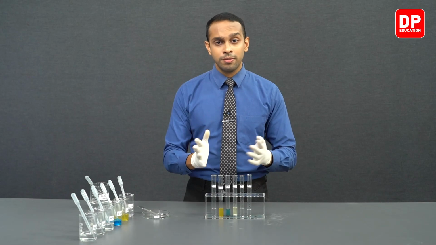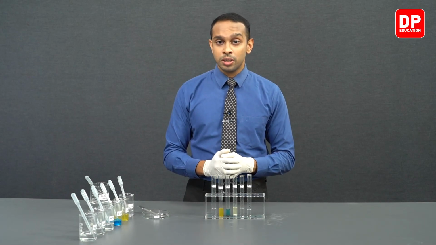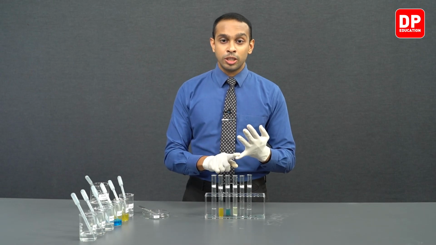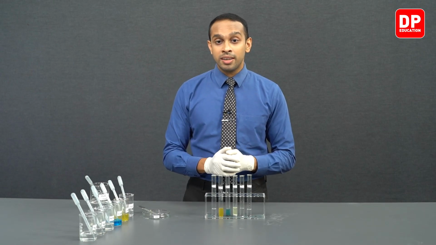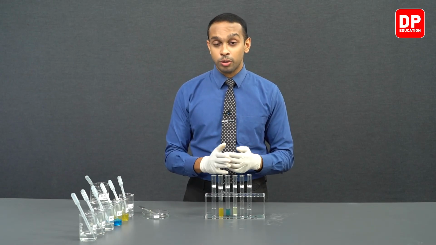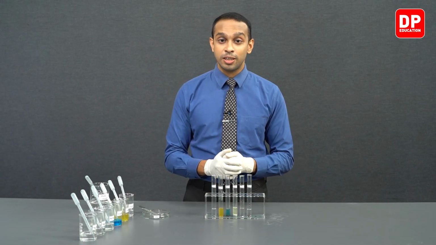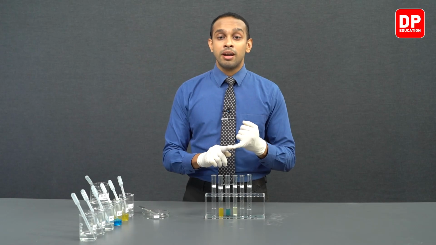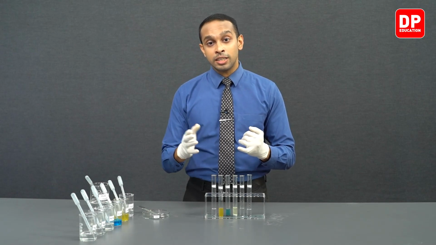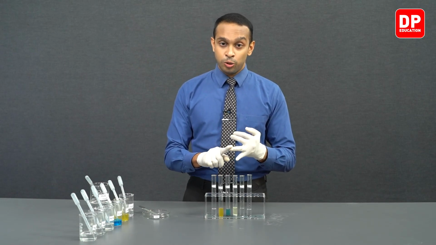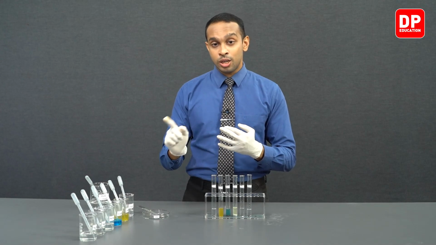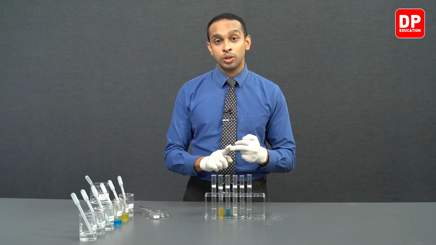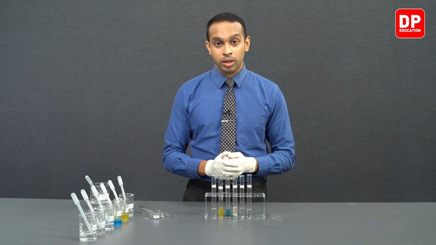Out of these 5 different aqueous ion solutions, we observed zinc was able to displace only a few: ferrous ions as iron solid, Pb2+ ions as lead solid, and cupric ions or Cu2+ ions as copper solid.